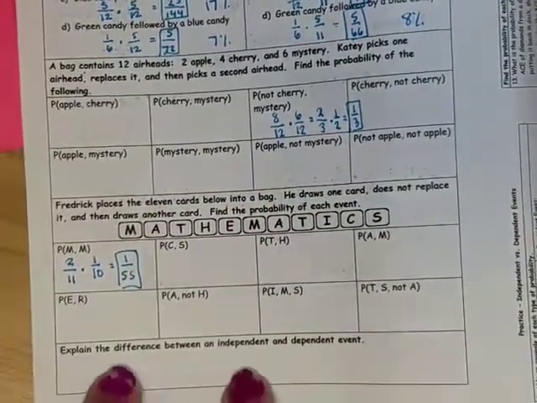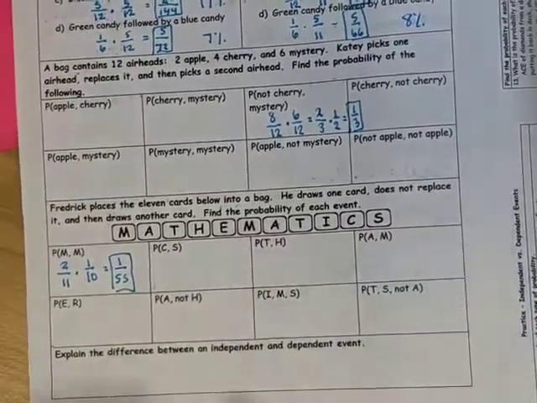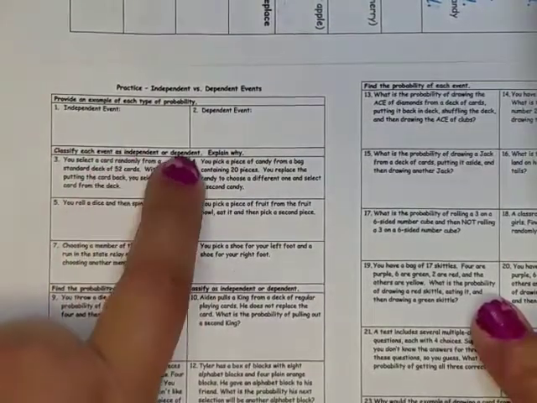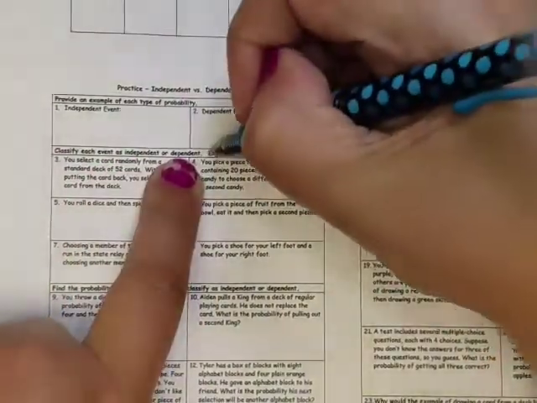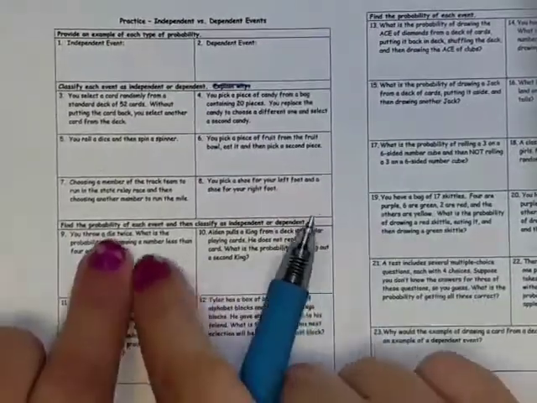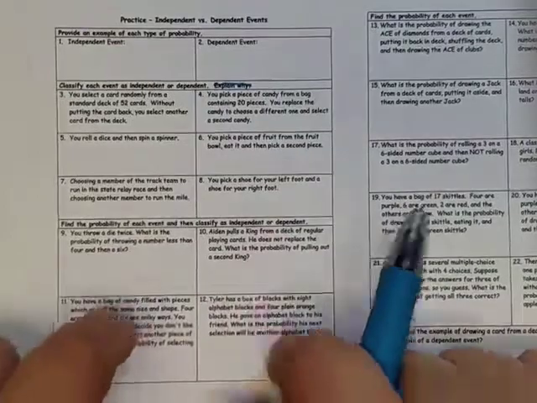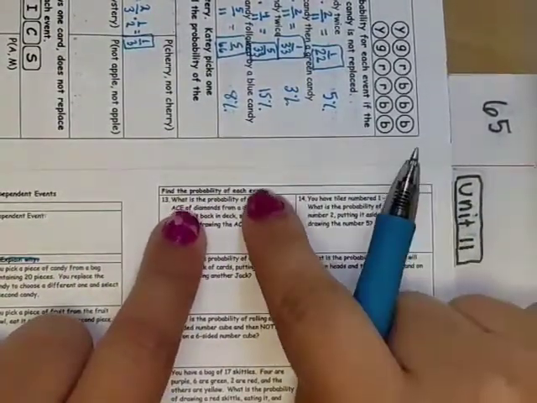And then it says, explain the difference between independent and dependent. So just do a quick little summary. Over here, I do need you to practice more, but some of these are easy. You're just giving me examples of independent versus dependent. This one, just tell me independent or dependent. Don't worry about explaining. Down here, it says, find the probability of each event and then classify as independent versus dependent. So that shouldn't take very long. And then over here, they do want you to find the probability, but be careful because it might be independent, it might be dependent.